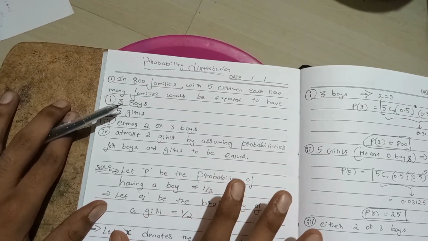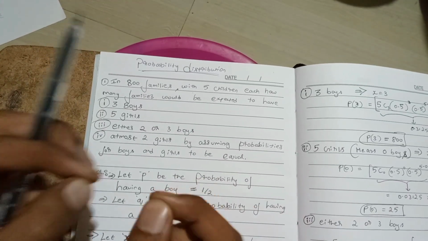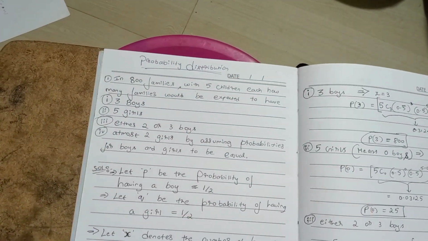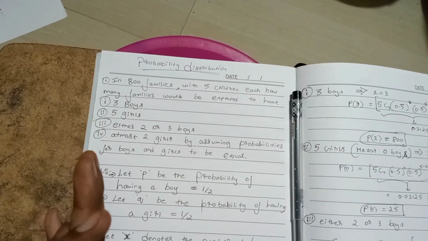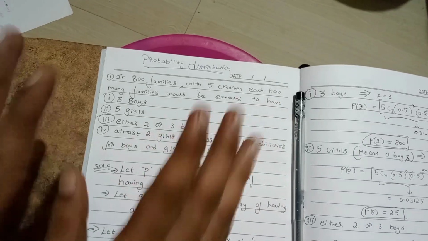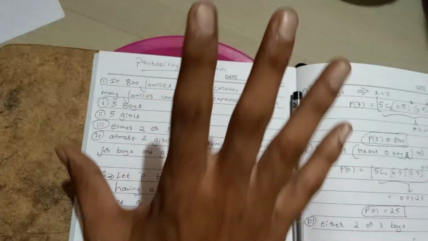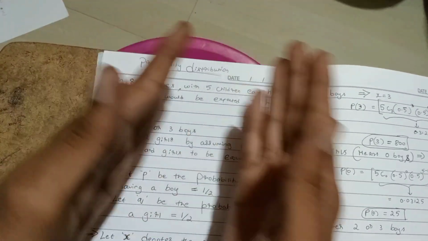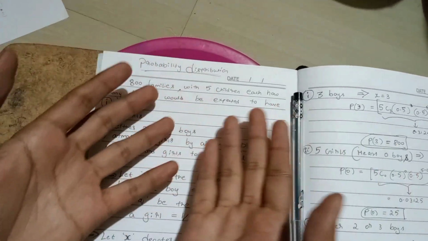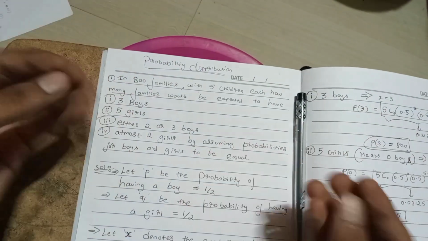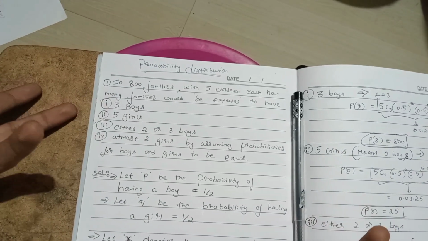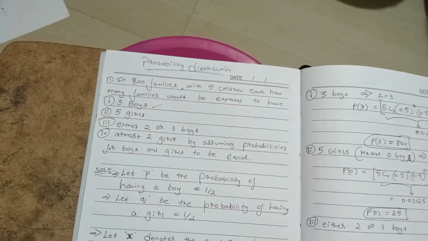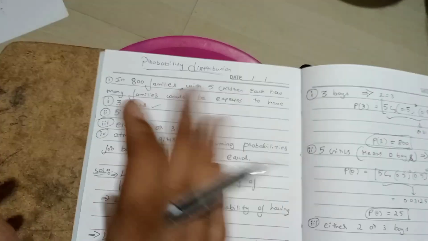So basically there are 800 families, in which each single family has 5 kids. Now we have to find the probability of some cases, and those cases they have given. What might be the case? The possible outcomes you can expect in those 5 kids: either some will be boys or some will be girls, or all 5 are boys or all 5 are girls. But we need to find some probability, right? So what probability do we need to find? The first condition is 3 boys in each family.